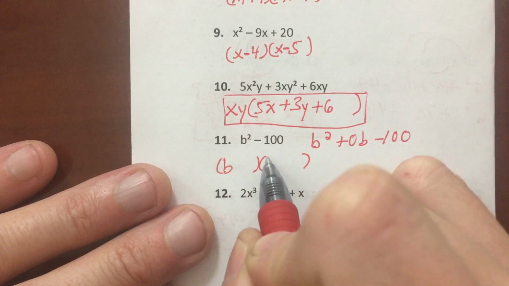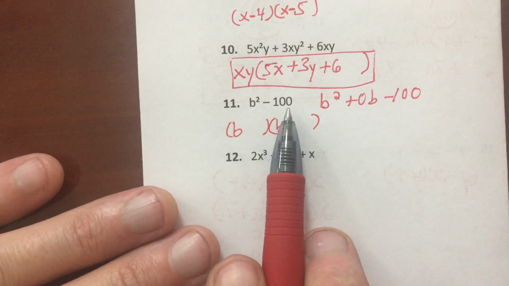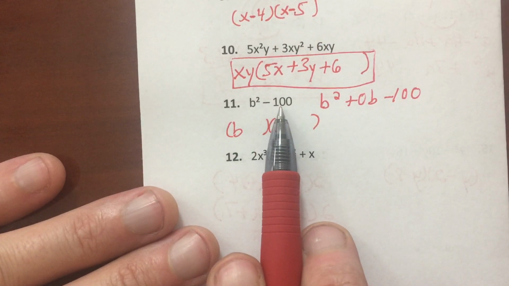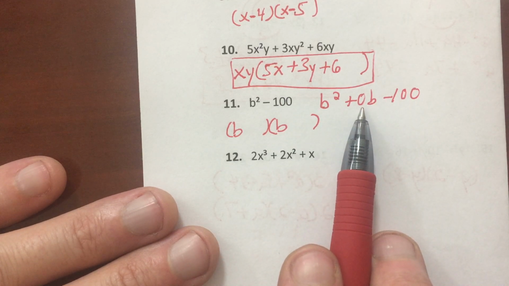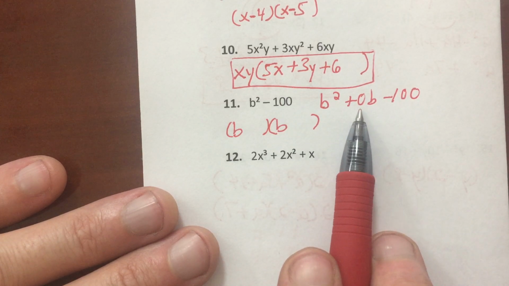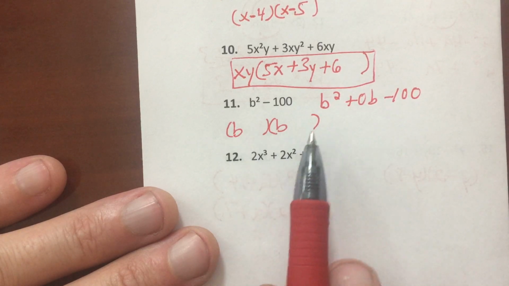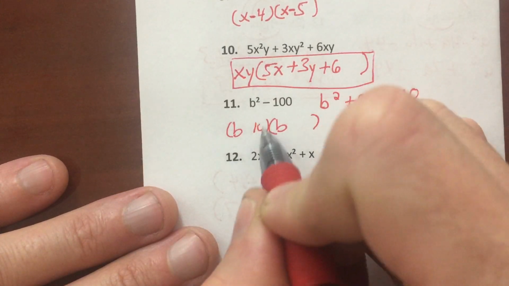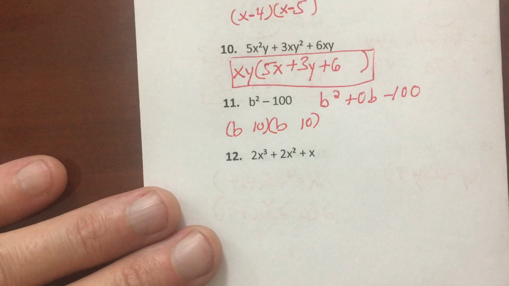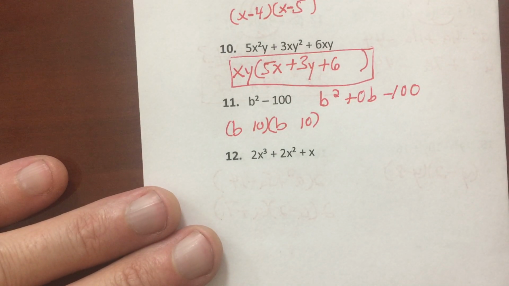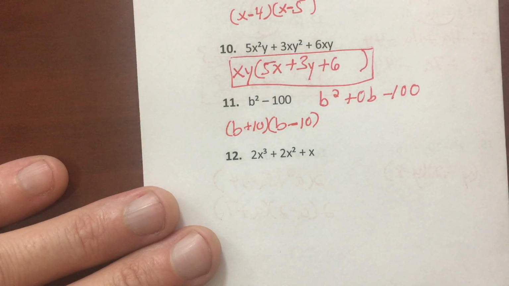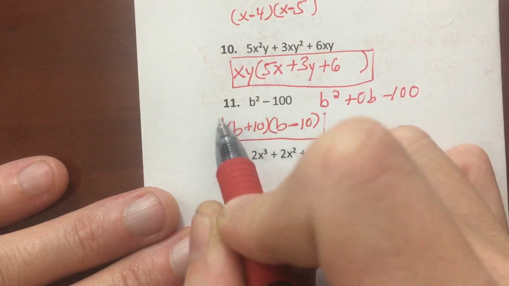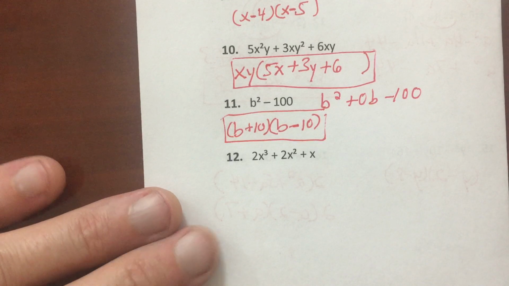I have b and b to make b squared, and I'm looking for 2 numbers that would multiply to make 100, but combine to make nothing in the middle, which means when they subtract, I would get 0. The only way that's possible is if it's the same number. Well, it just so happens that 10 times 10 is 100. In order for it to become 0, though, one of those 10s has to be positive and one has to be negative. They would have to be opposites. So b plus 10, b minus 10.